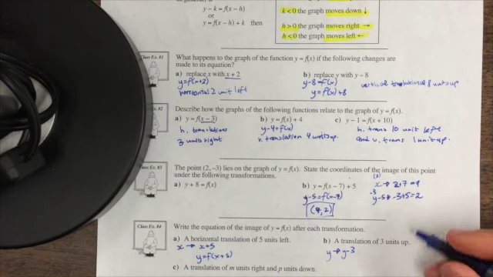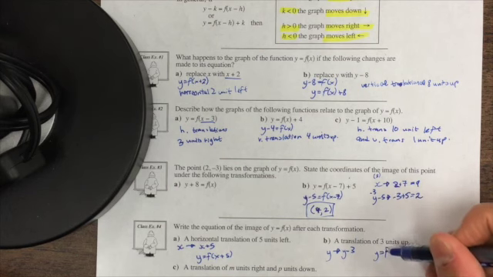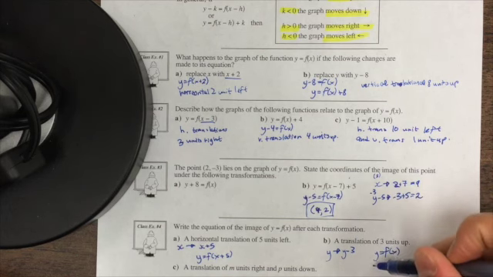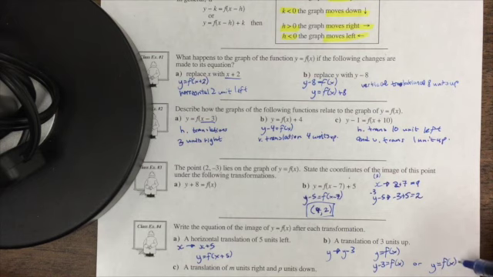And if that's my function y is equal to f of x, then I can say y minus 3 is equal to f of x. Or, if I bring that 3 to the other side, y is equal to f of x plus 3.